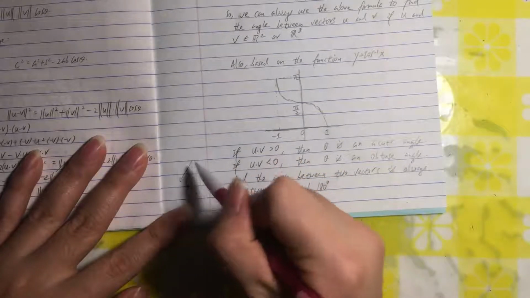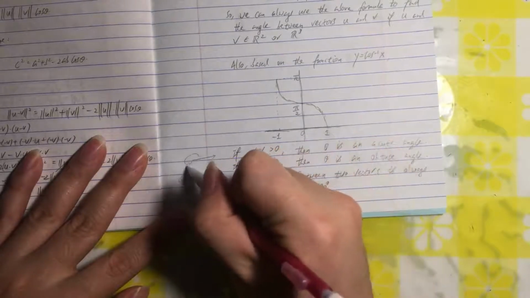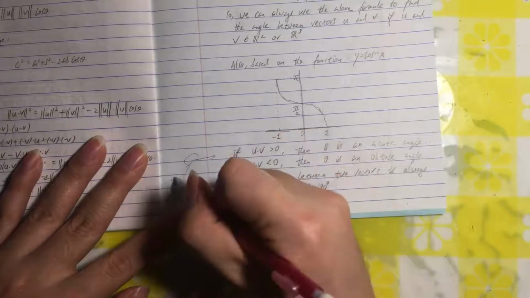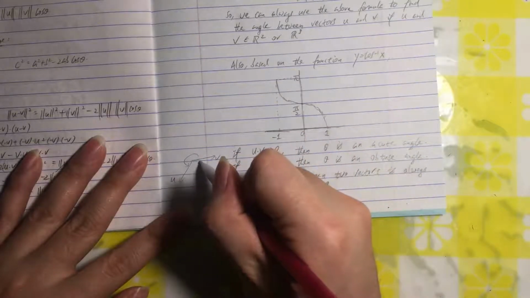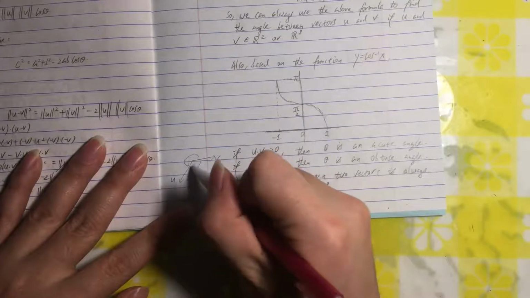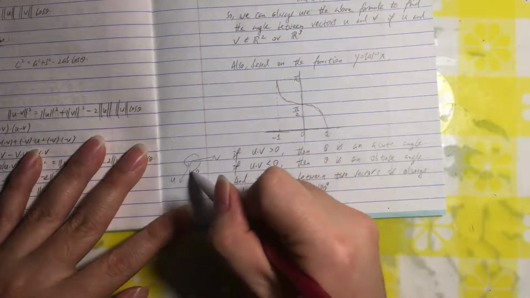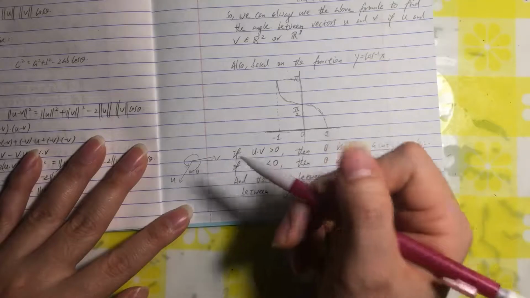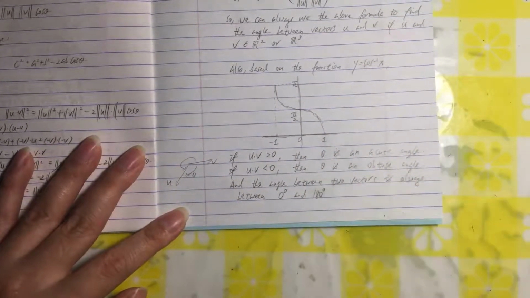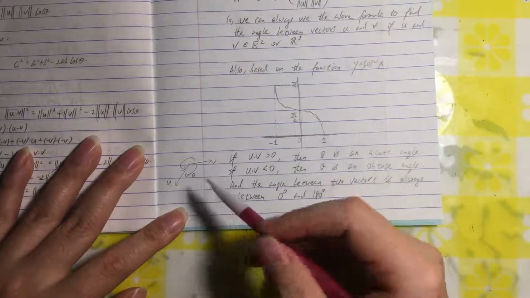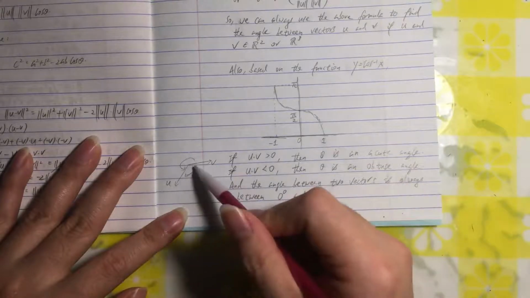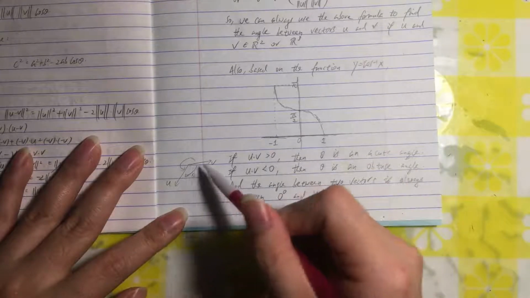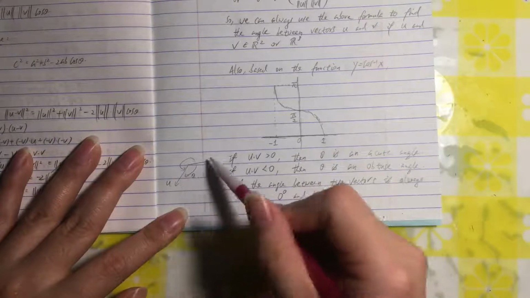Or if we have an angle more than 180, in this case, we choose the smaller angle. This angle is less than this angle, so we choose this angle to be the angle between vectors u and v. So always, the angle between two vectors is between 0 and 180. If the angle is more than 180, use the smaller angle. That's the angle between vectors u and v.